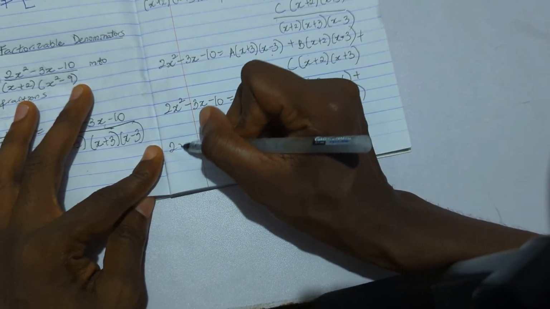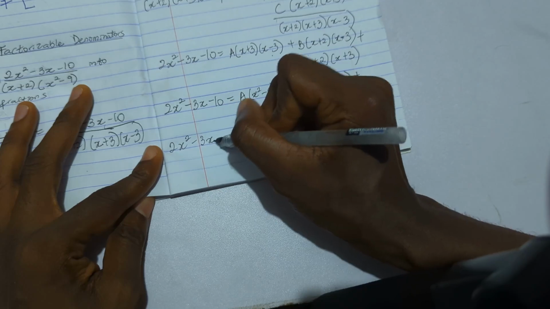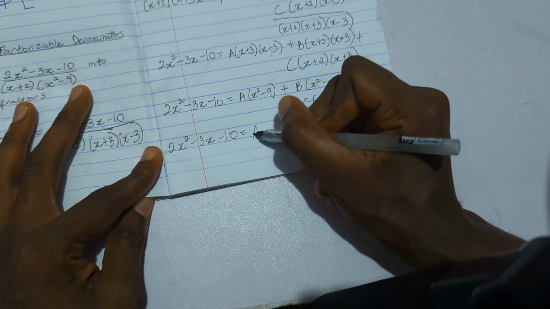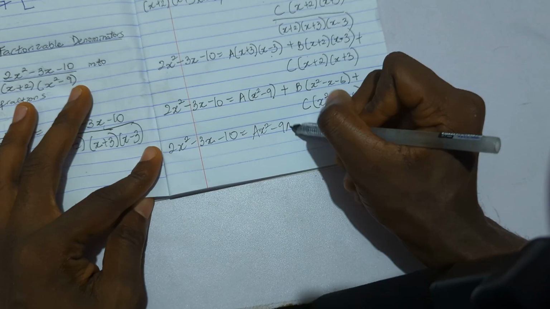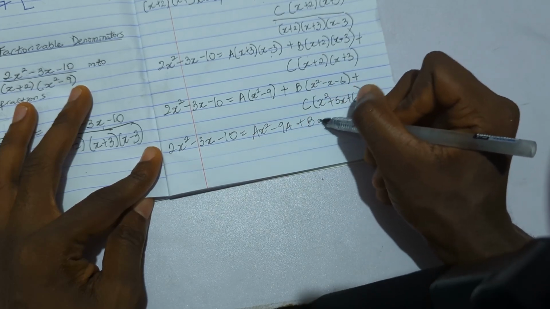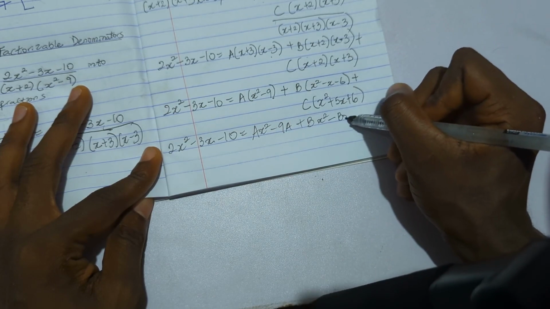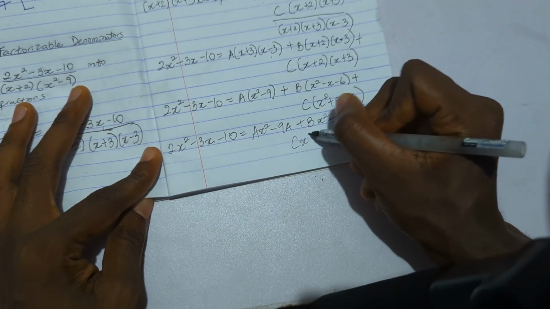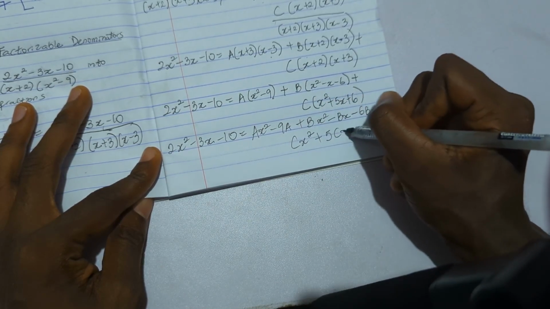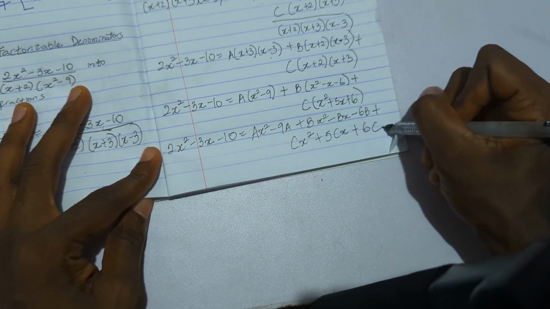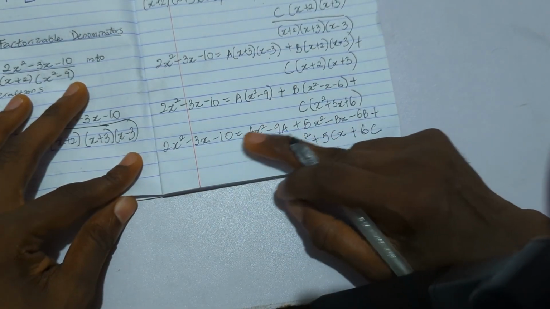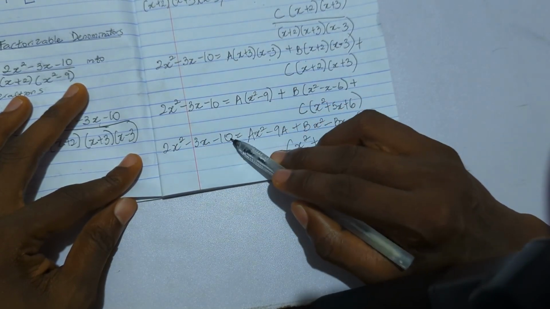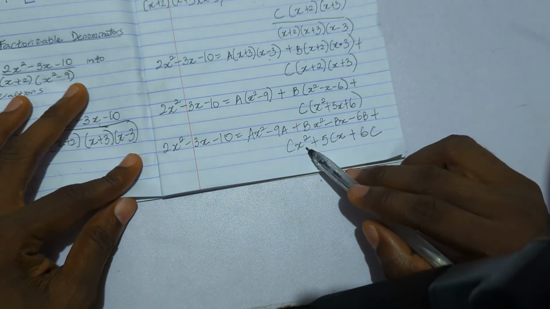So we have 2x squared minus 3x minus 10 equals to, let's open in brackets, ax squared minus 9a plus bx squared minus bx minus 6b plus cx squared plus 5cx plus 6c. So of course this is the method in which I'm going to be comparing the coefficients. Here we have the x squared term, the x term, and the constant term, so I'll be bringing all three of them together.